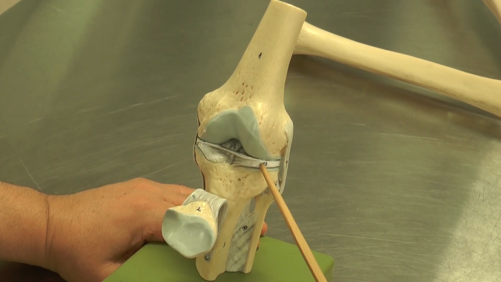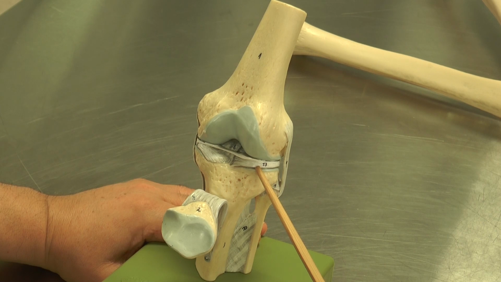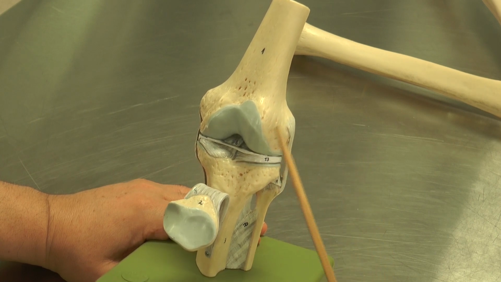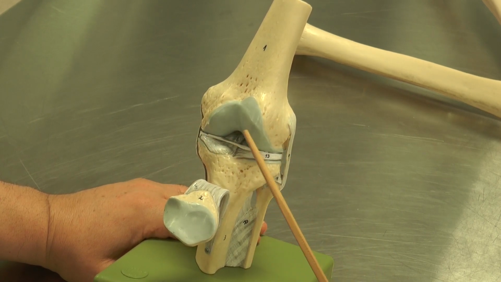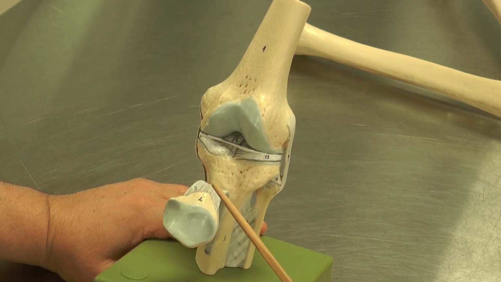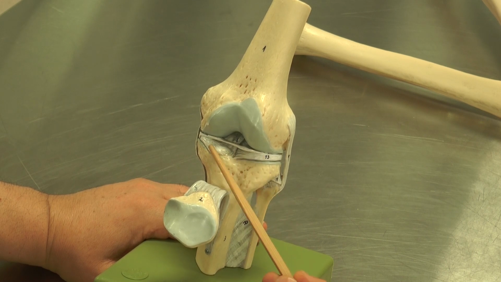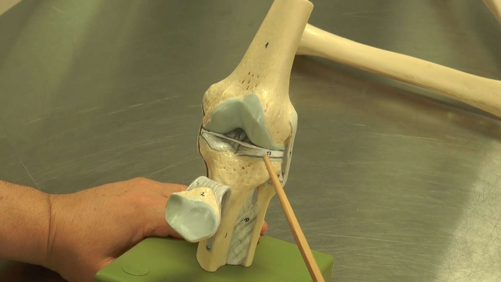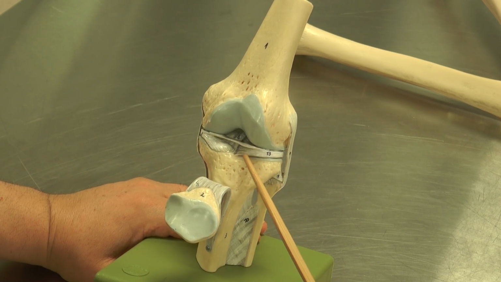Okay, and the function of these menisci is basically as shock absorbers. They act like a cushion, and they absorb the excess amount of weight, which is a really important function. They also have other functions too, but the main function of the menisci is being shock absorber structures, medial meniscus and lateral meniscus. Okay, let me give you some clinical points here.